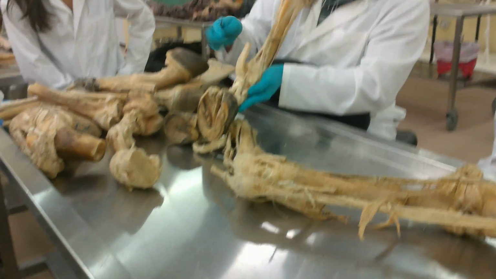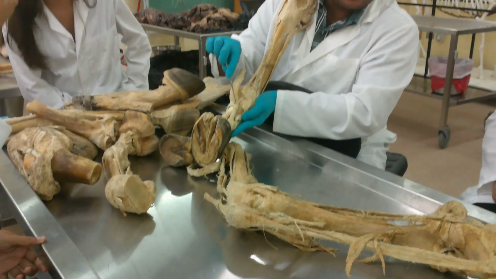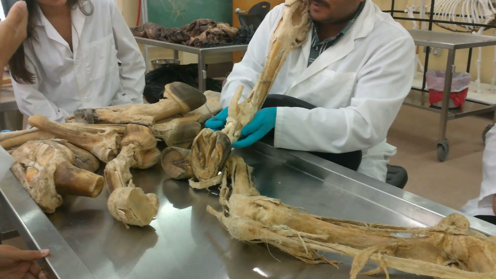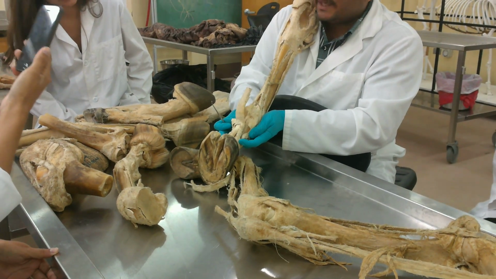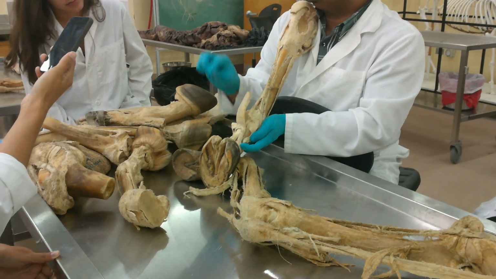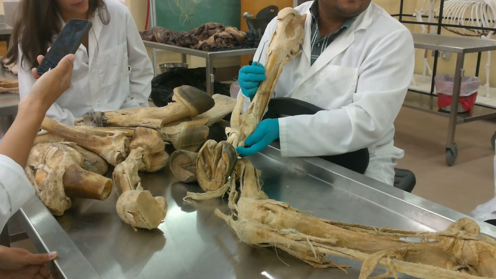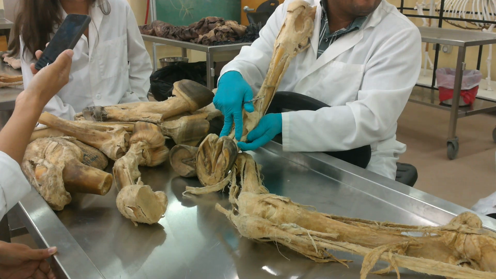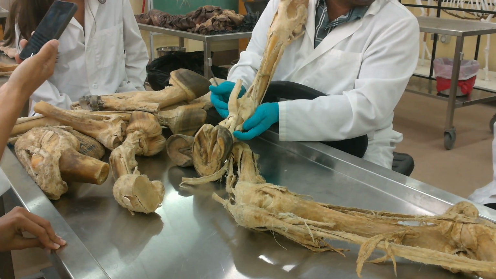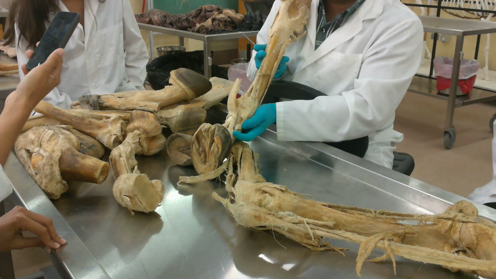So what we have is the superficial digital flexor splitting into two divisions, inserting on the proximal end of the middle phalanx, while your deep digital flexor continues further down to insert on the distal phalanx. So what do you call that structure? Manica flexura. As we only have one single digit, we only have one.